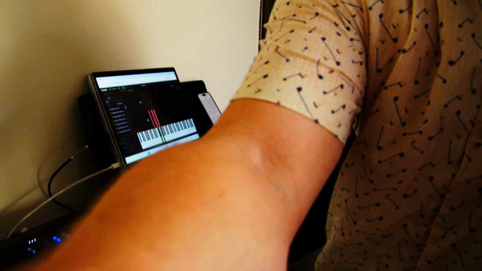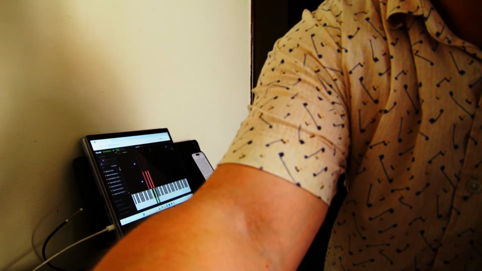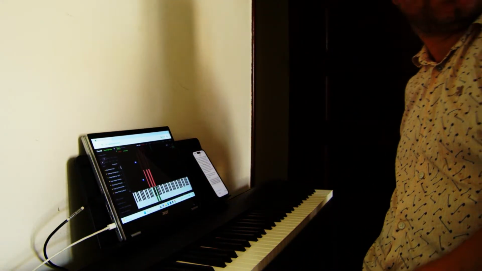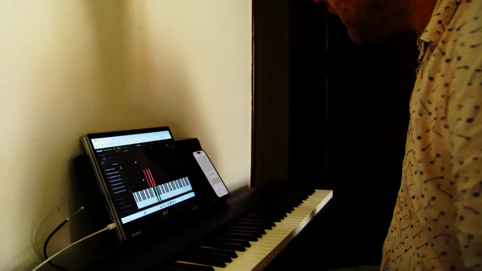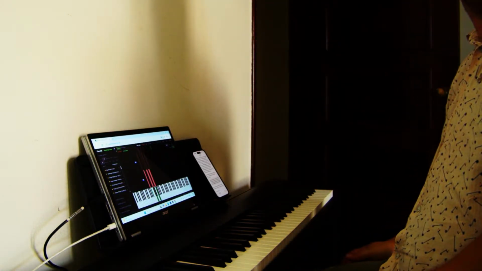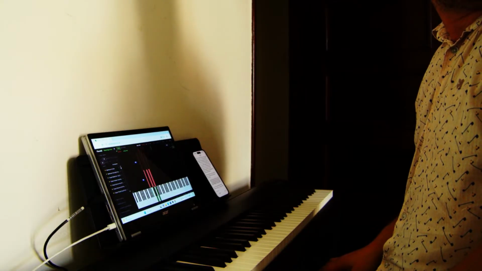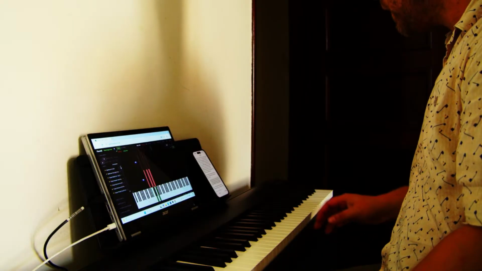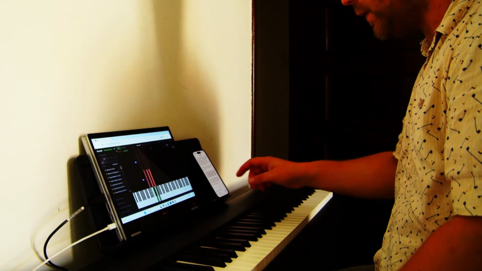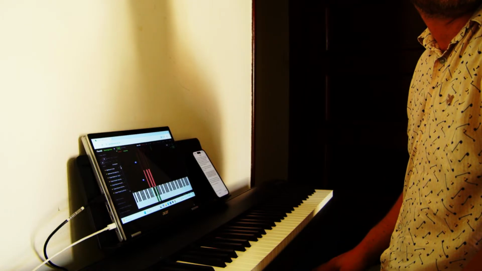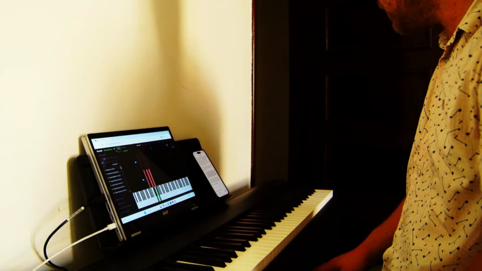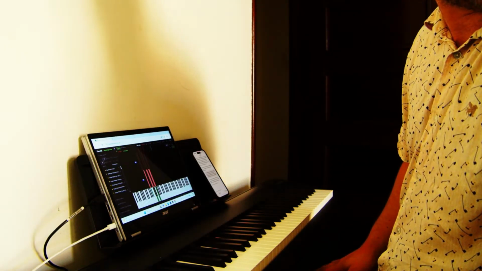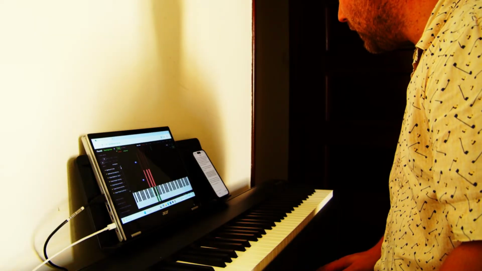But yeah, it's going to be difficult to get the piano and my face in the screen unless I move back a little bit. I don't really have that space to put the camera back anymore, and I cannot move the keyboard more to this side either. So that means an extra camera setup like I did in the last video.